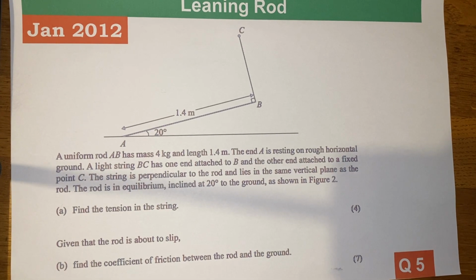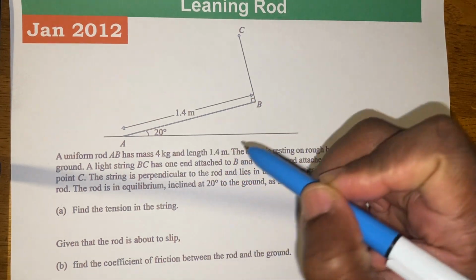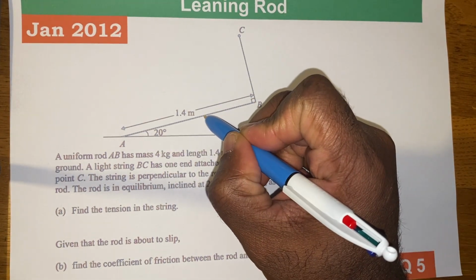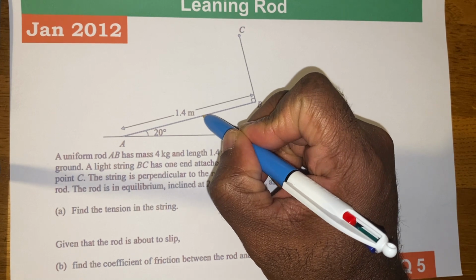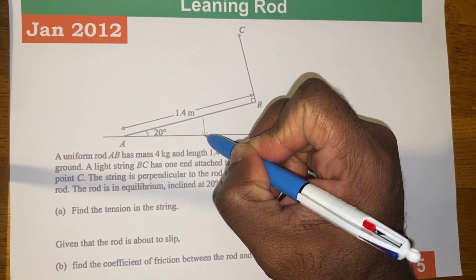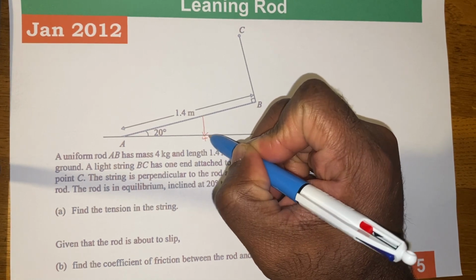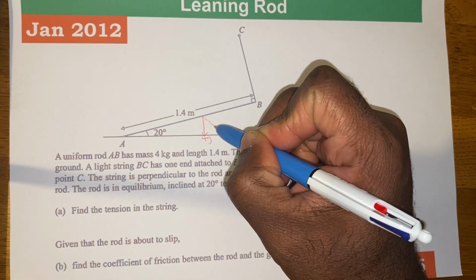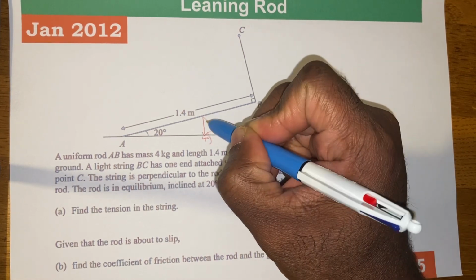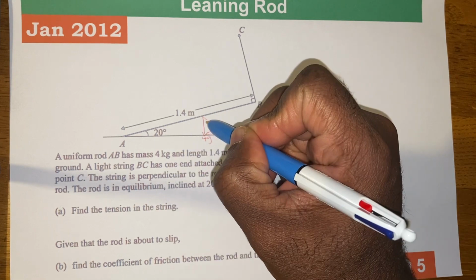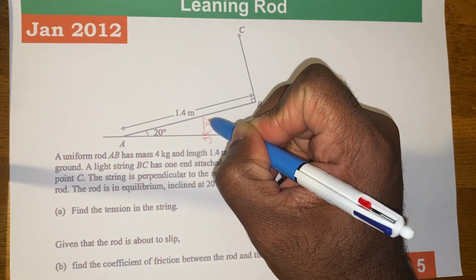In this example, we're going to look at another problem involving a leaning rod. We're told that the rod is uniform and has a mass of 4 kilograms. Therefore, because it's uniform, the weight will act down the center. So we'll have the weight as mass times gravity. And again, we'd want to resolve this. And the angle here will be the same as the angle right here. So that will be 20 degrees.